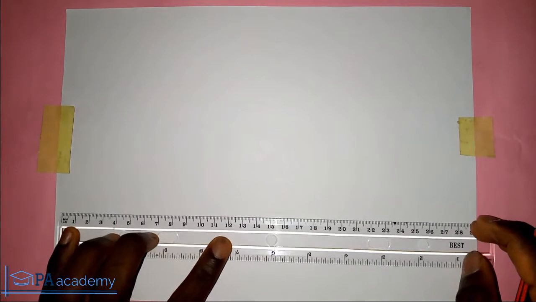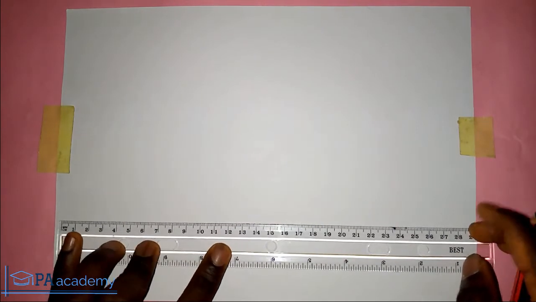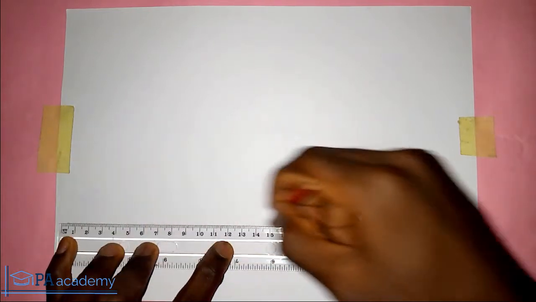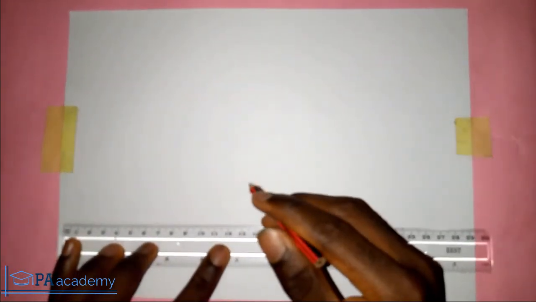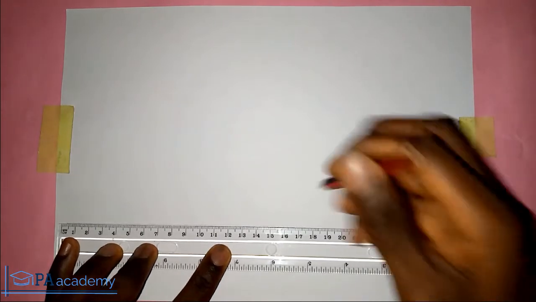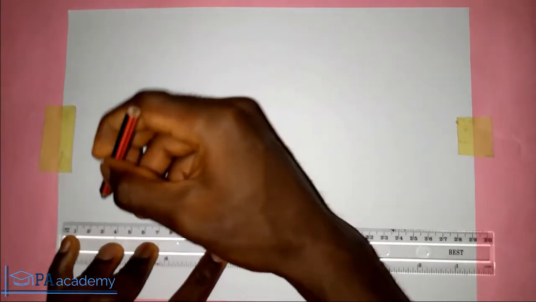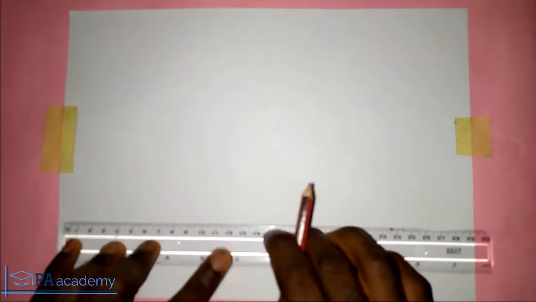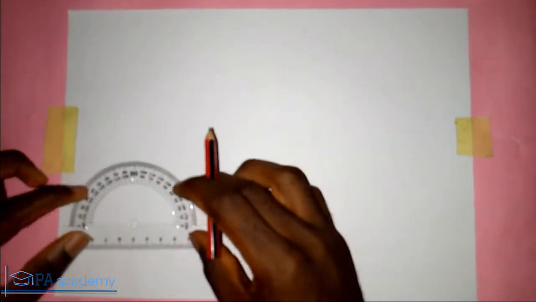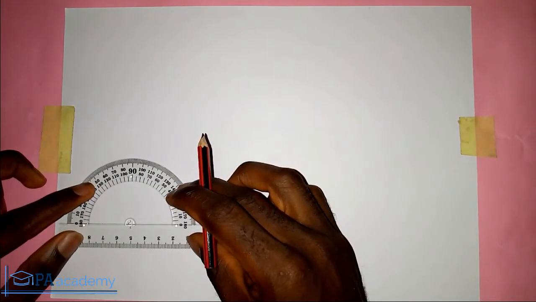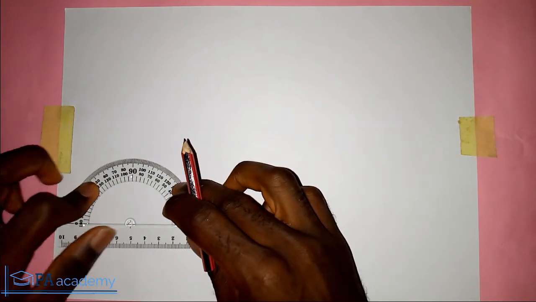To start with, let me first draw this straight line. And on this, I'm going to be drawing a hexagon with a side of 2 centimeters. So I'll be using my protractor to do that, to mark off an angle of 60.